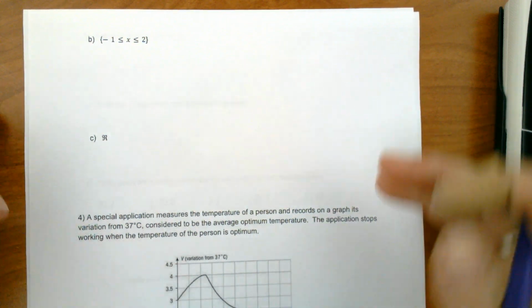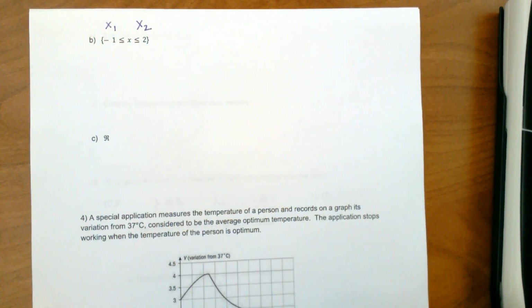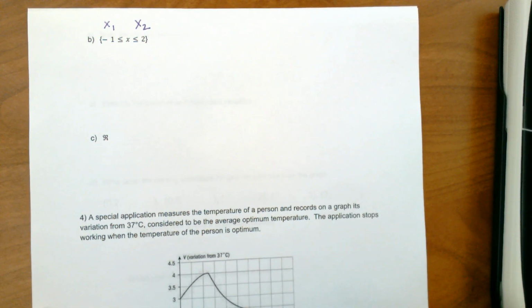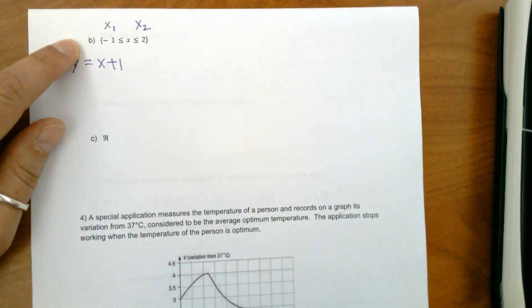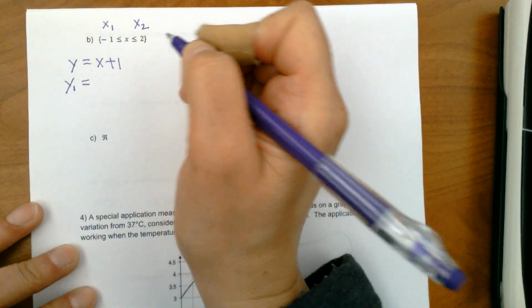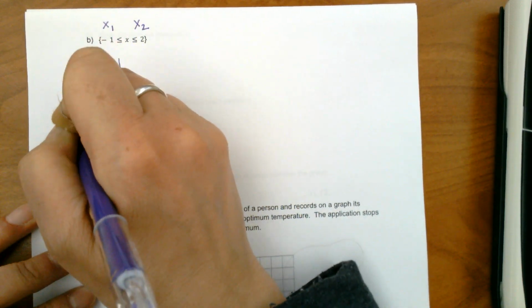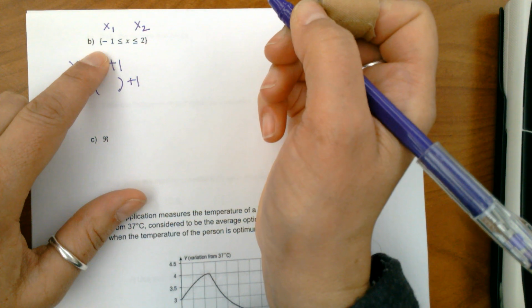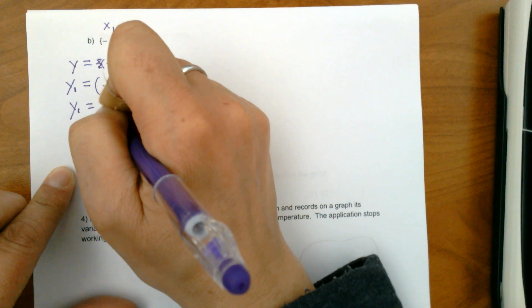Part B. Now we have a different type of problem. We have -1 is less than or equal to x, which is less than or equal to 2. They still give you a first x and a second x. However, it's just written in a different way. We're still using the same equation. We are still going to find our first y by taking the x out, replacing it with parentheses, and doing plus 1. The first one that we're going to input is going to be -1. So y1 equals -1 plus 1 is 0.